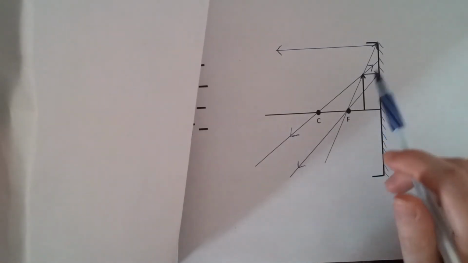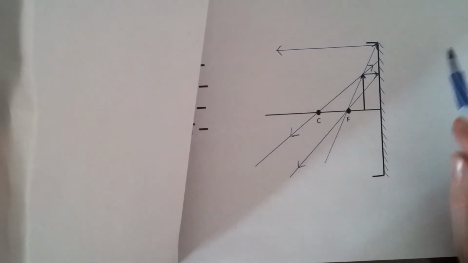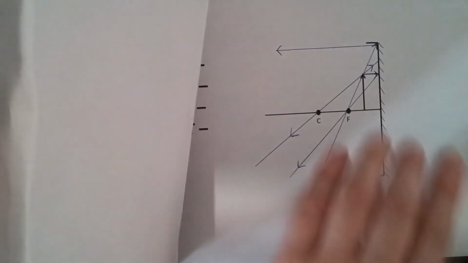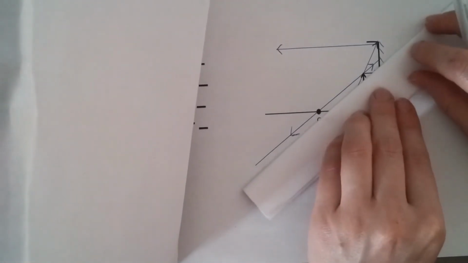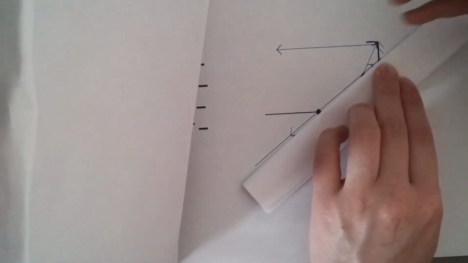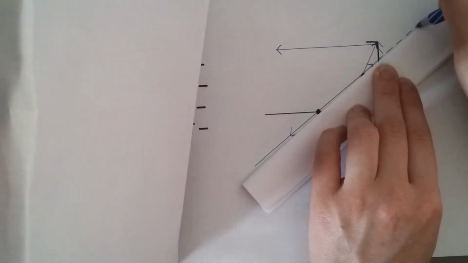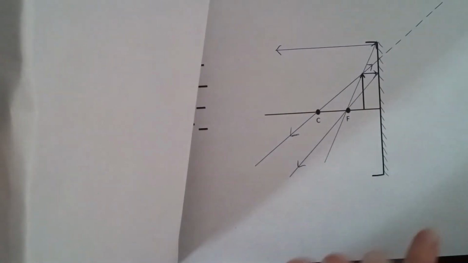And I do this by extending the reflected lines backwards into the mirror, and you have to use dotted lines. So I'll take my center line, and because it reflects back on itself, I know that it'll be over here. You don't need to draw arrowheads for these lines.